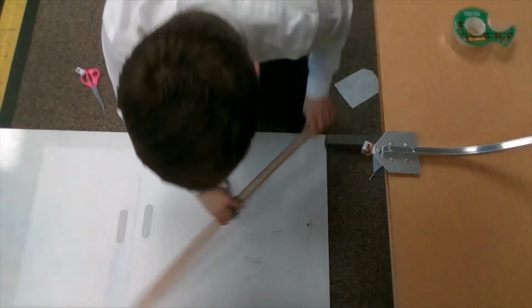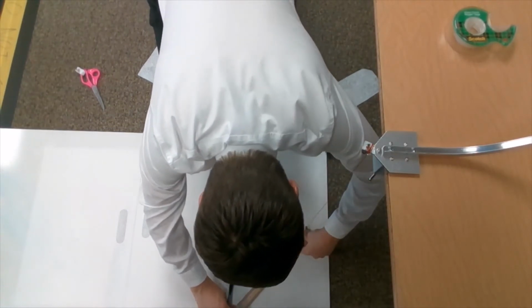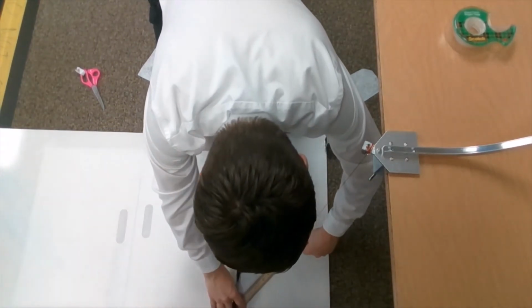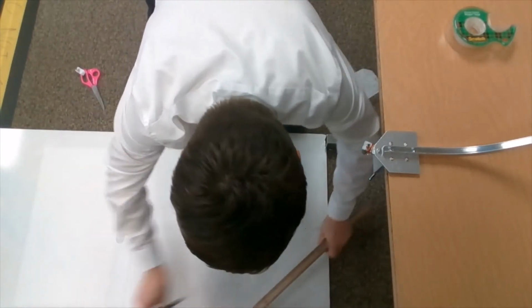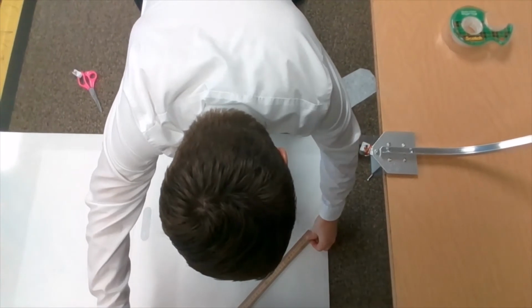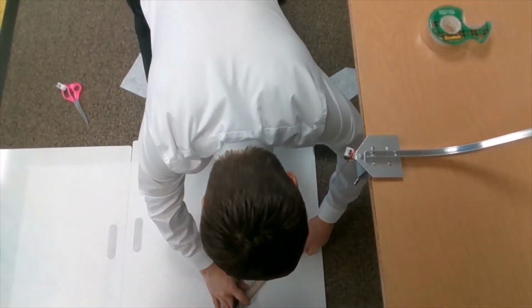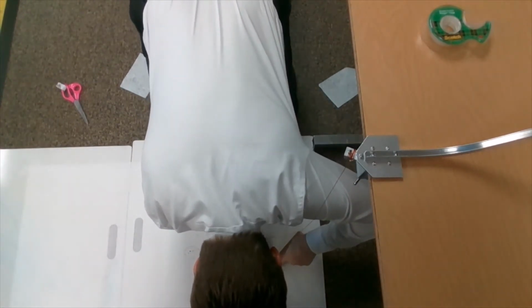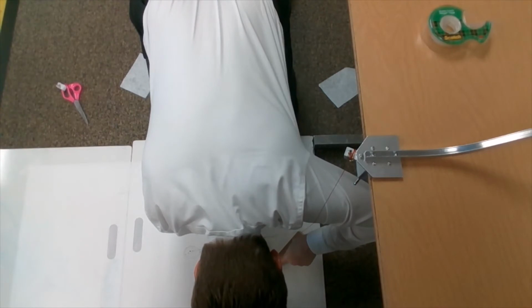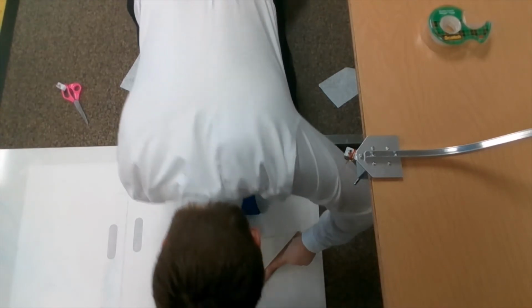So if we measure the distance of ball 1, I see that it is right at 18.7 centimeters.